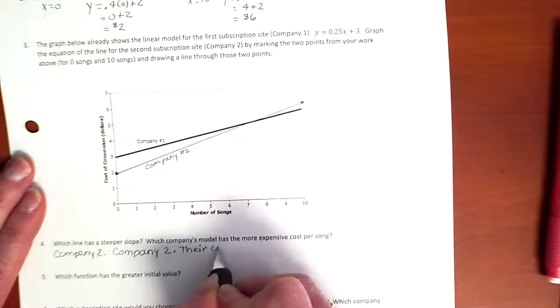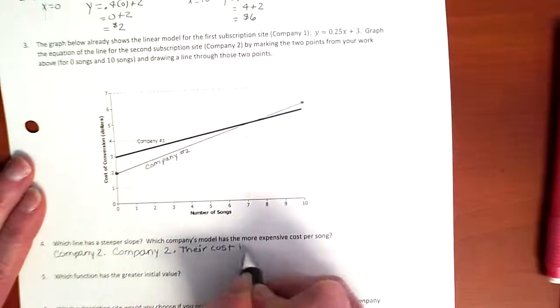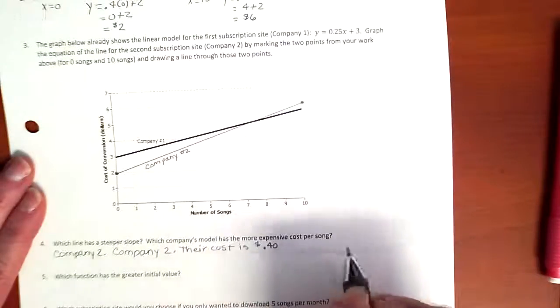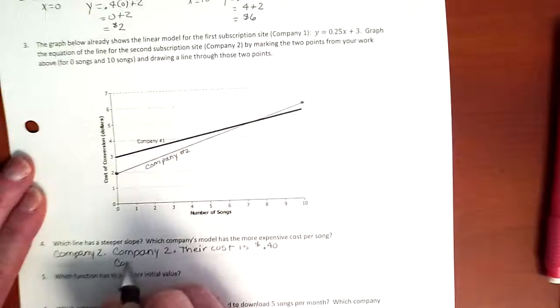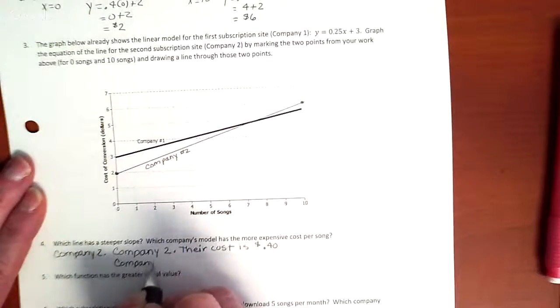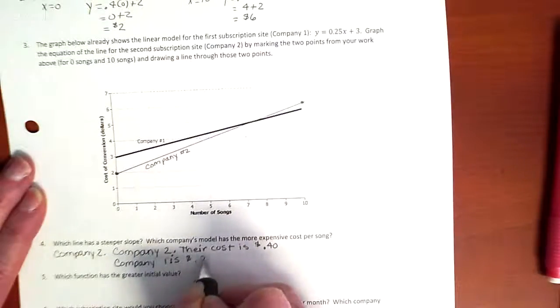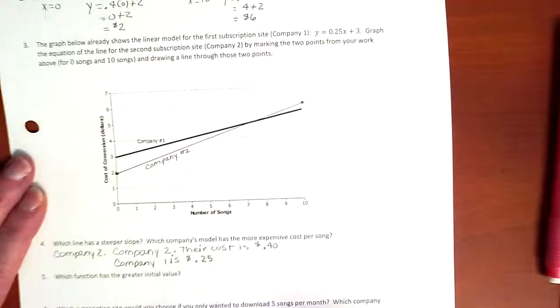Their cost is 40 cents. Company 1 is 25 cents. Which function has the greater initial value? Company 1.